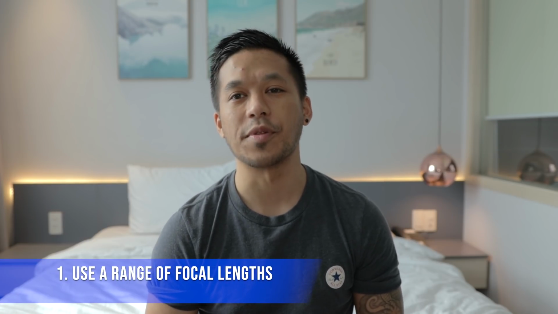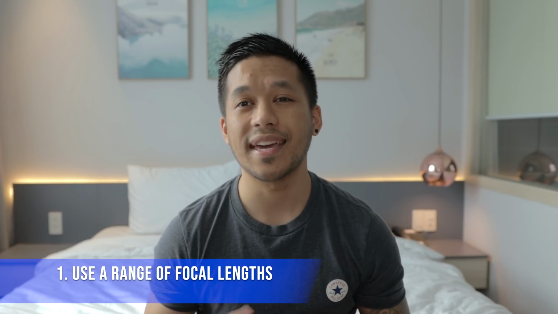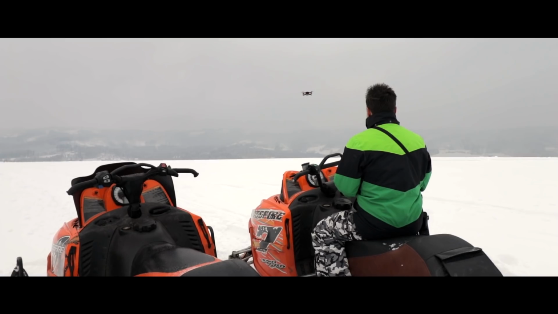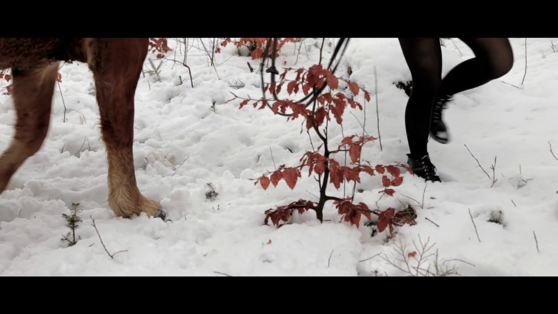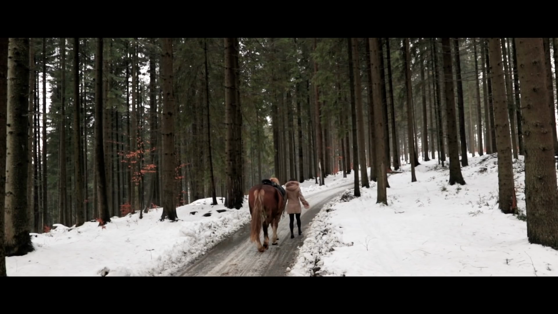So tip number 1 is to mix up your focal lengths. To make your videos more engaging and more exciting and more interesting for your viewer to actually watch, you want to mix up your focal lengths. What I mean by this is basically have a combination of wide angles, of medium shots, of close-ups. If you're just shooting everything super wide the entire time, or if you're shooting everything super close-up, it can feel a little bit stale and gives this feeling of your video dragging on a little bit. So mixing up your focal lengths keeps the video more engaging and more exciting for the viewer.